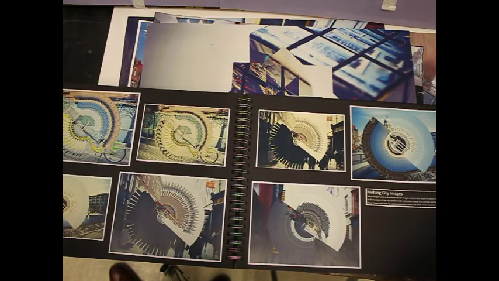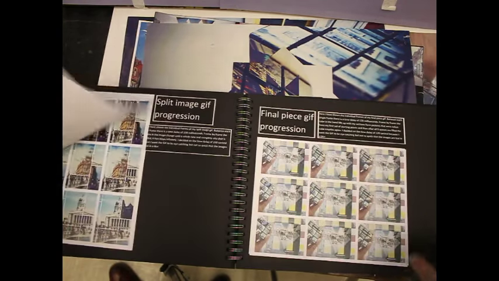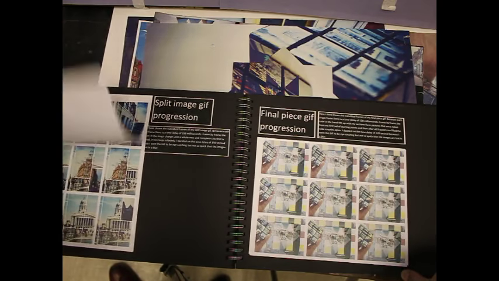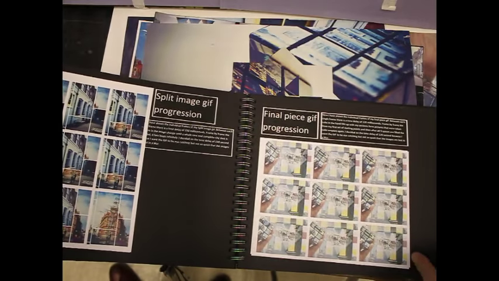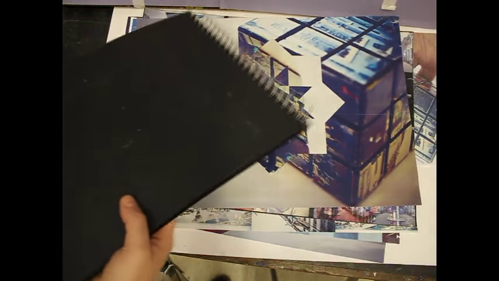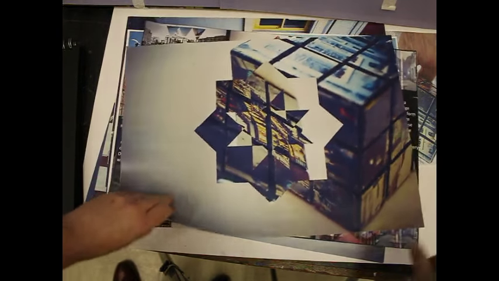These ones here are more developed, looking at a lot more complex geometrics, that one that's just flown past. And this just explains his split image GIF progression, which I said was projection, and the final piece GIFs, which are going to follow in a second. That's the end of his workbook, and now on to a couple of his A2 enlarged sheets.